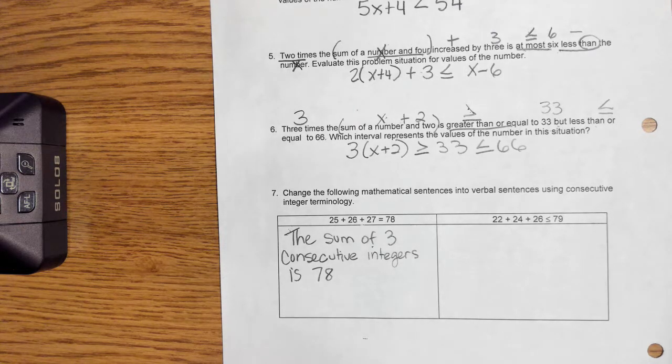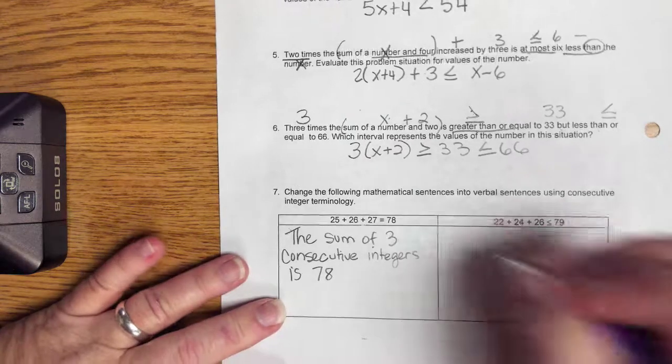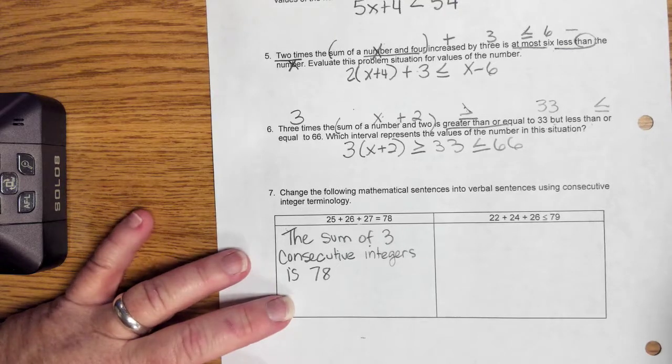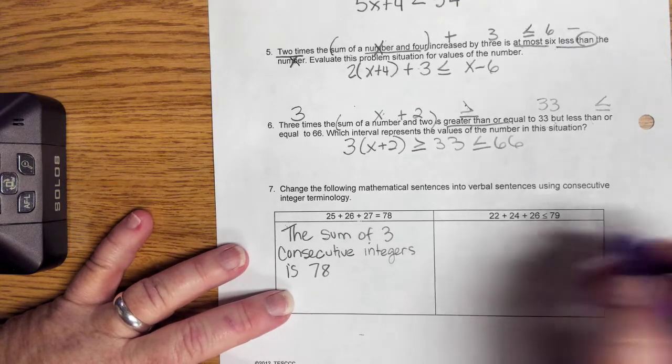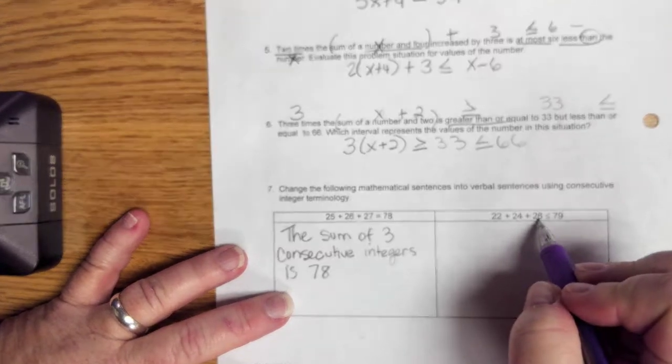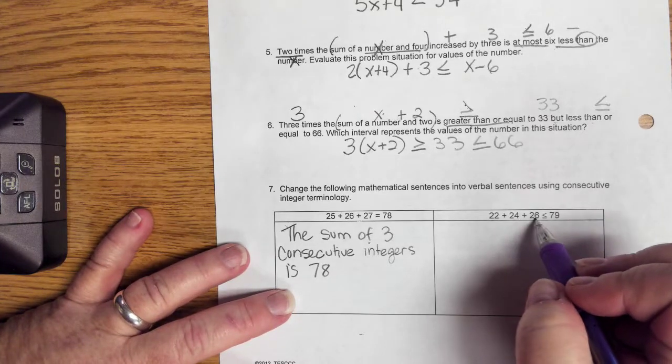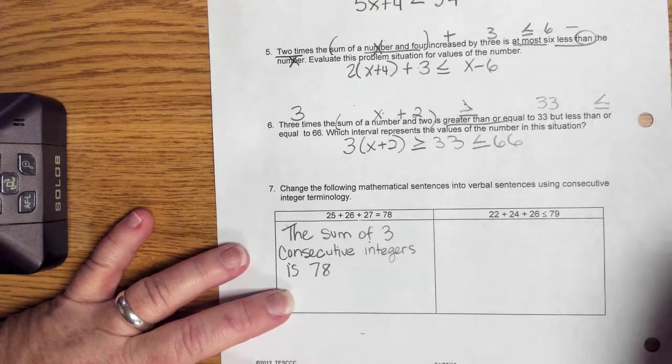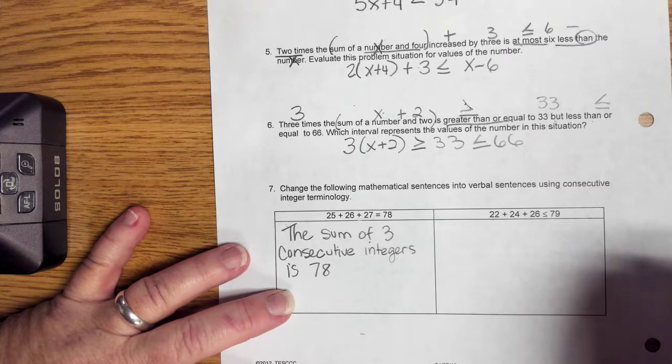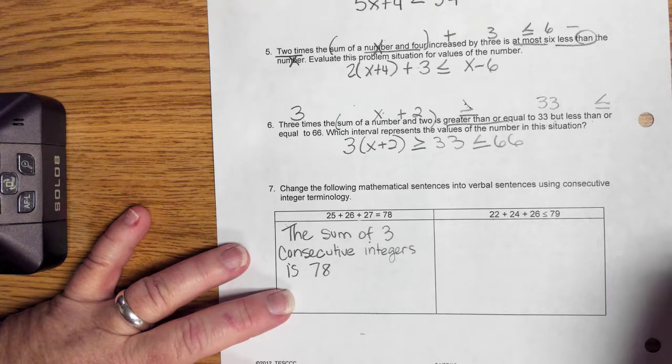All right, this one. Be careful. Sum of 3 consecutive integers. But what are they? Even. They're not really, they're consecutive even integers, okay? So good, keep going. Is at most 79. Very good.